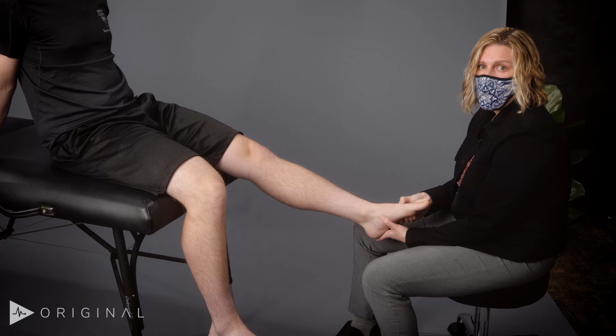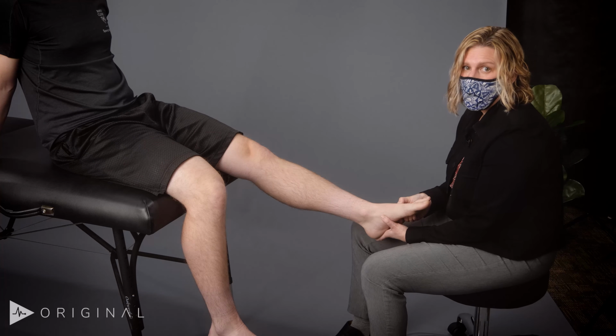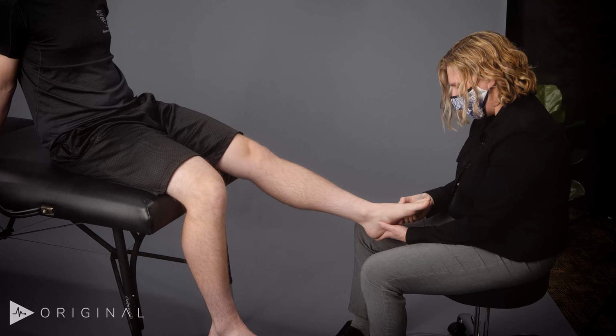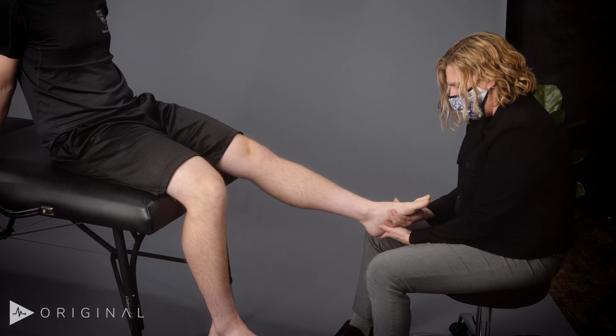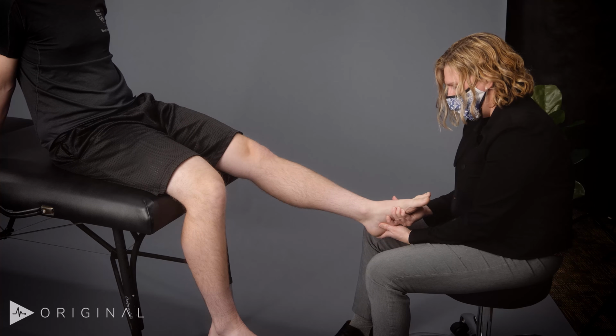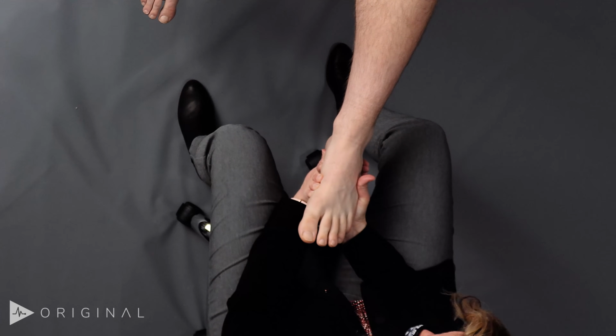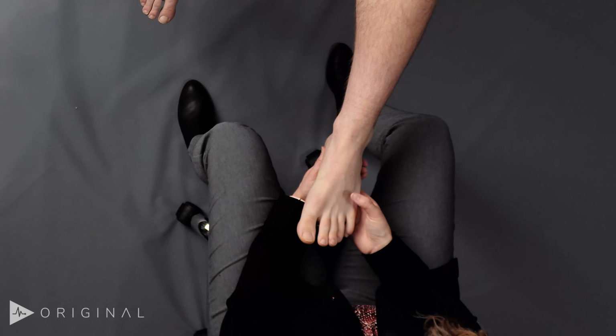If they have tenderness to palpation along the metatarsal, I'm concerned about a stress injury. And one of the special tests to evaluate for metatarsal stress injury is called metatarsal squeeze. So you'll squeeze the metatarsals together and see if this also reproduces their pain.